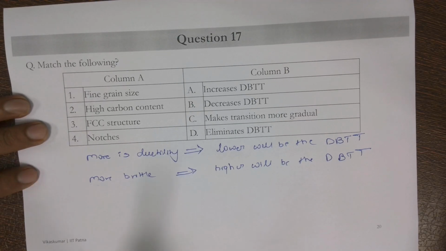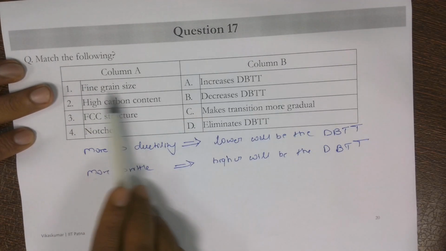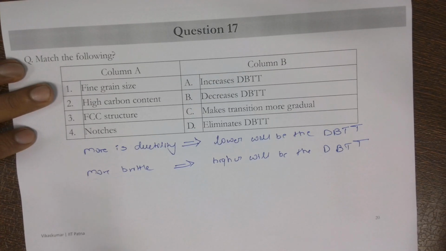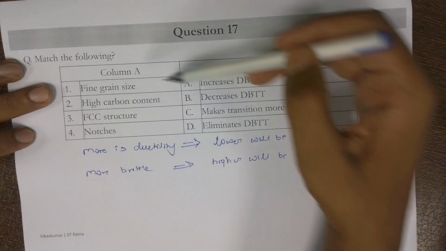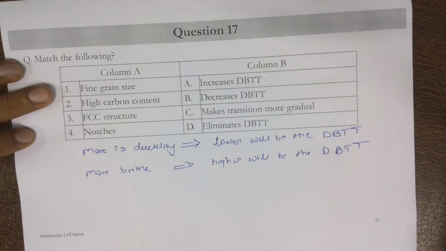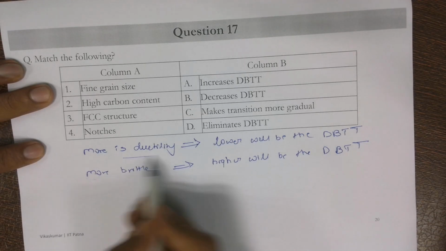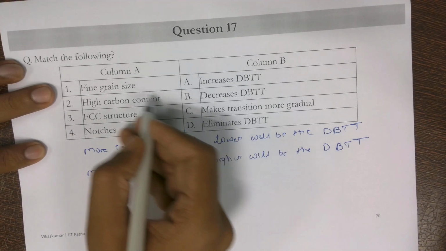Okay, now let's go to the question. The first one, finer the grain size. Making the grain size finer leads to a more ductile specimen, right? So now we can see the option, more is the ductility. It's option B, right? Option B is the right answer.